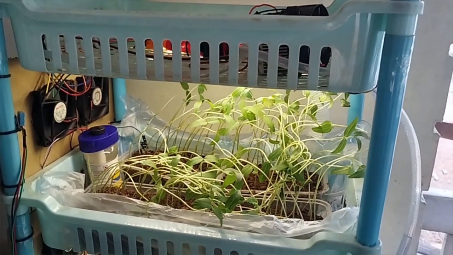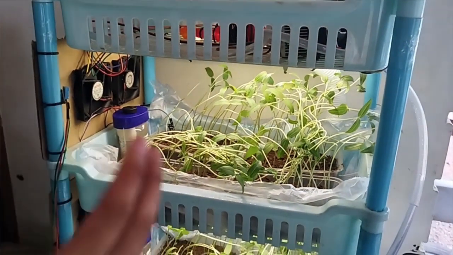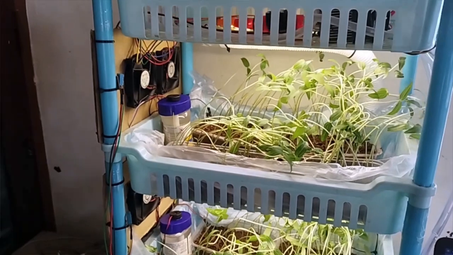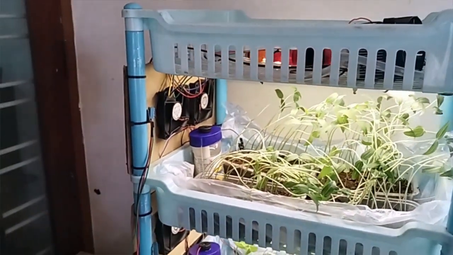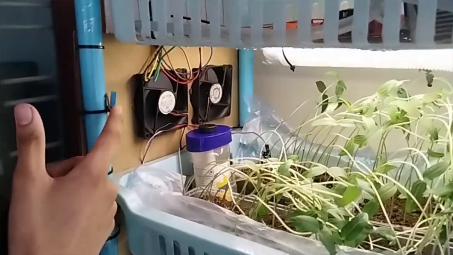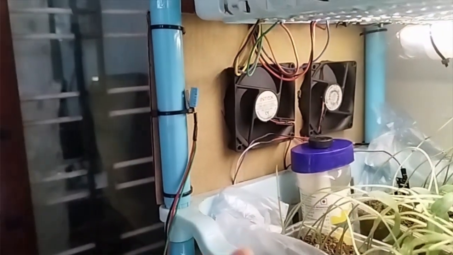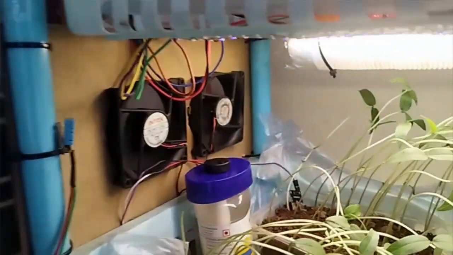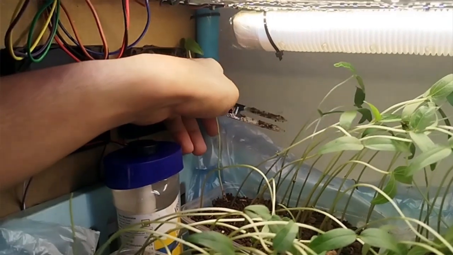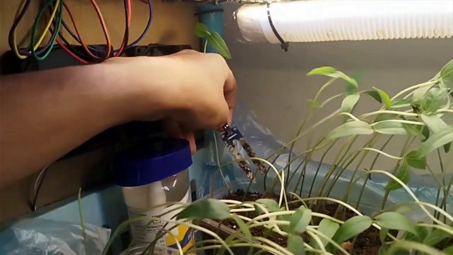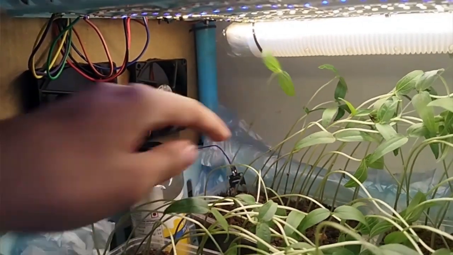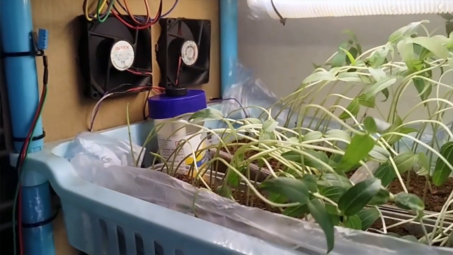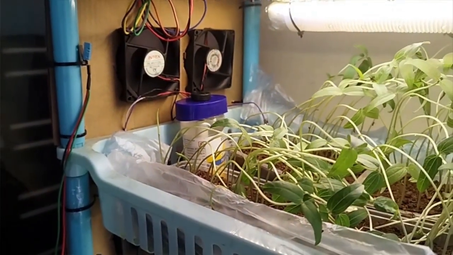Okay, so this smart farm uses a variety of sensors and other hardware to control the environment for the plants. Here we can see this humidity sensor that also measures temperature. And we have other sensors like soil moisture sensors that you can see here. These sensors check the moisture and content in the soil and measure how much water needs to be poured into the soil.